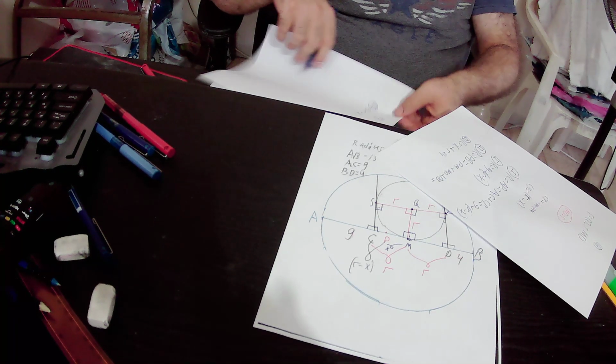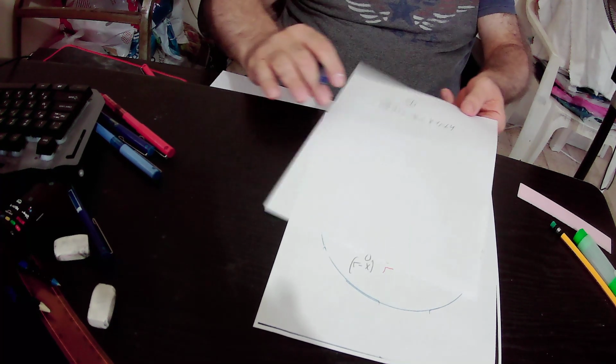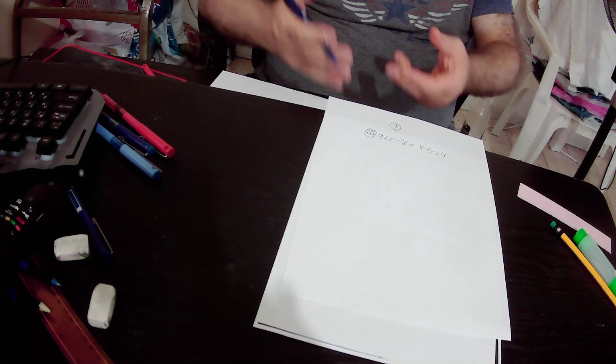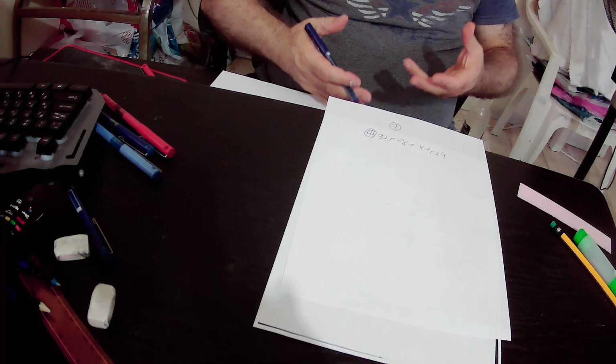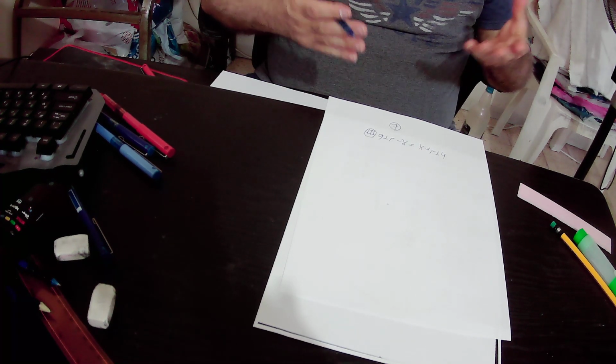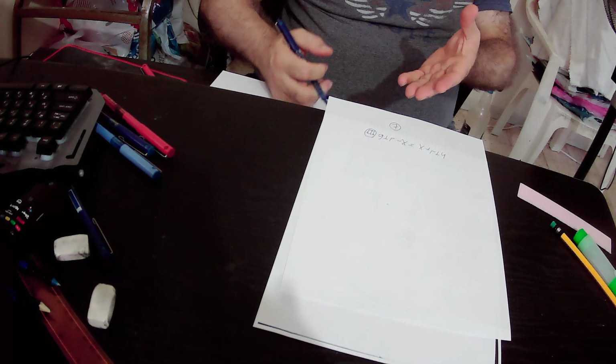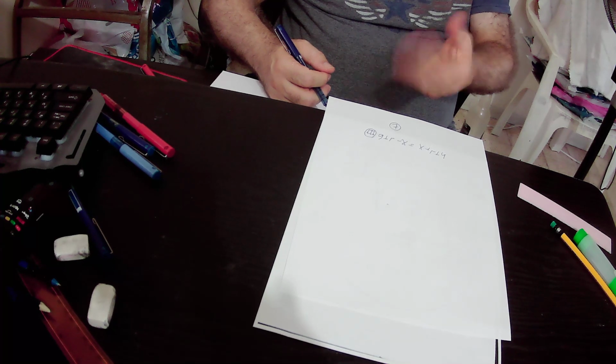We have two expressions of the radius of the circle. Expression number 1 equals expression number 2 because we are talking of the same radius. So we got this expression here.